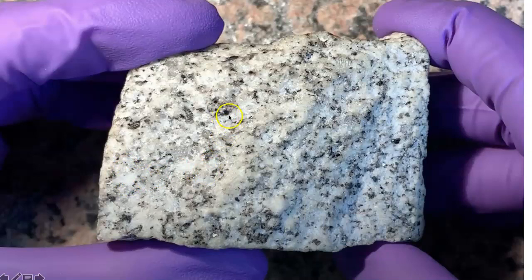And then there are some dark minerals as well that might be biotite or hornblende. But they certainly don't make up the majority of the rock. I would say that this rock definitely has more felsic material in it than mafic.